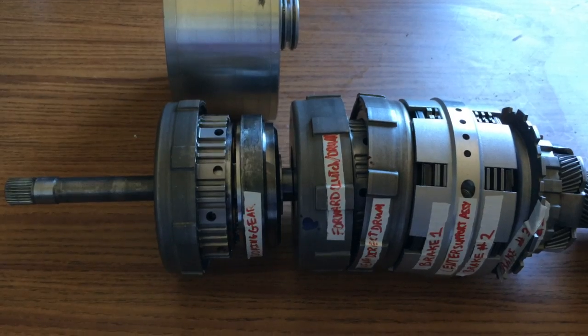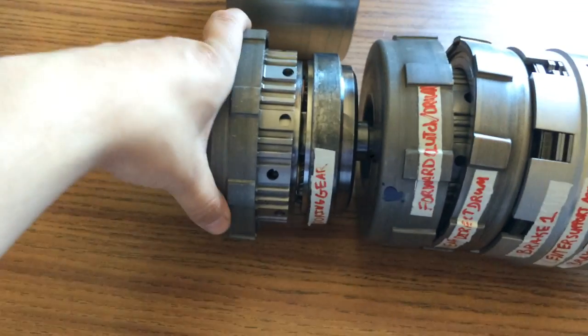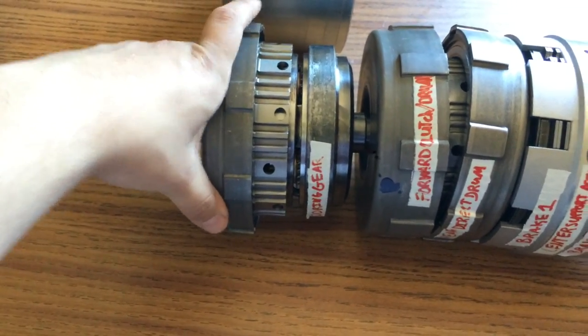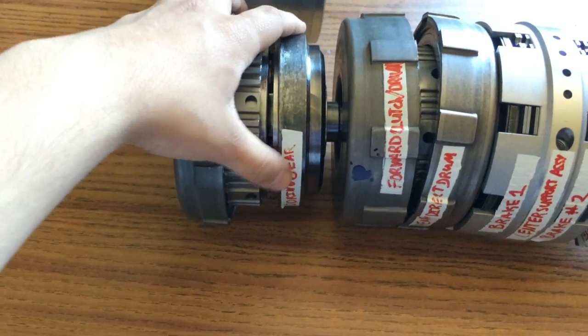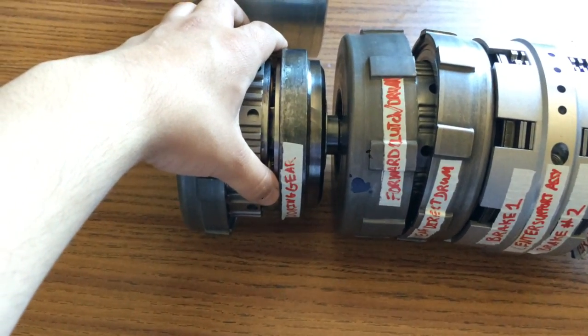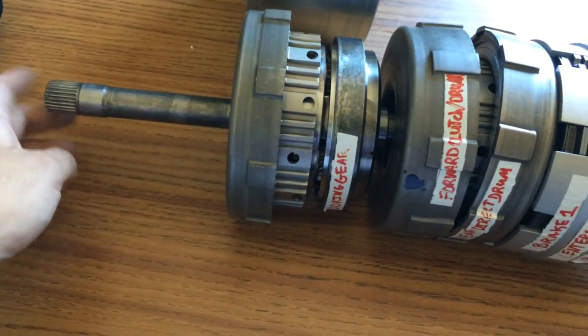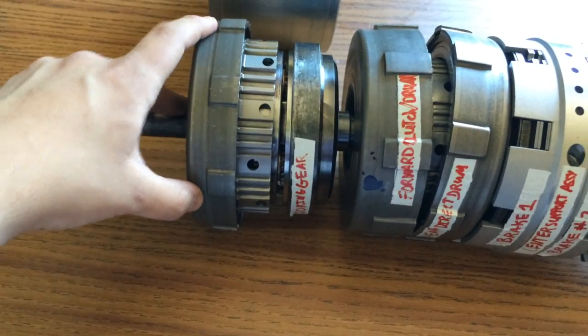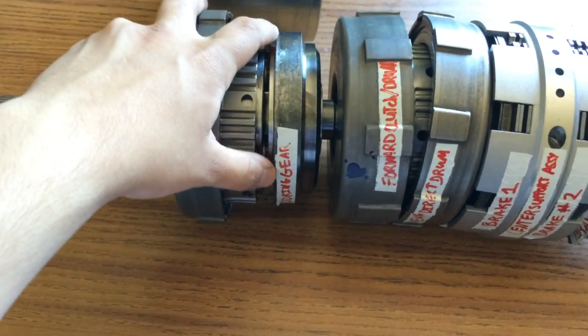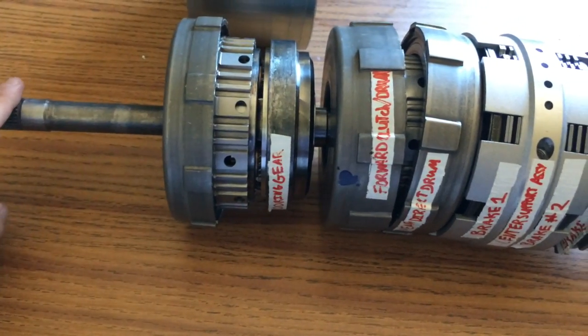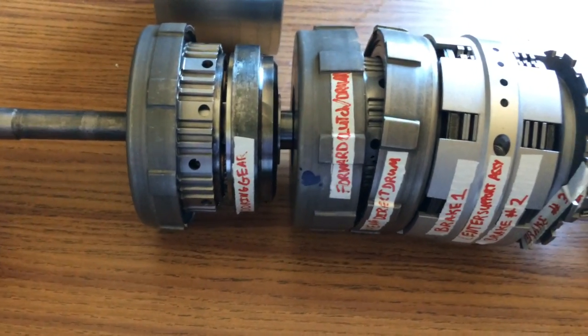This will cause the overdrive clutch to engage with the overdrive planetary gear set. Now remember, the overdrive planetary gear set is part of the input shaft. So once this clutch pack engages with the overdrive planetary gear set, the input clutch will begin to rotate clockwise.